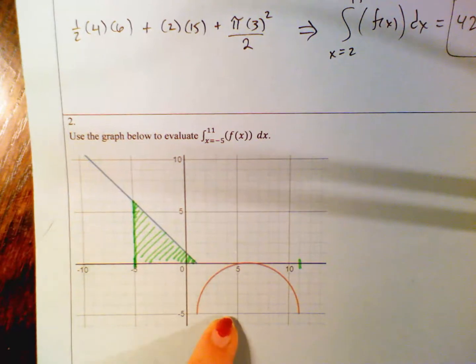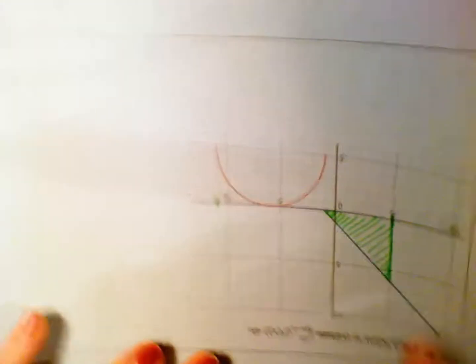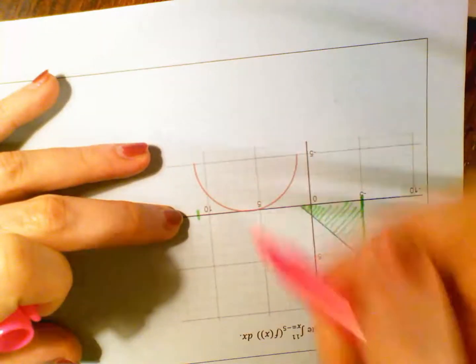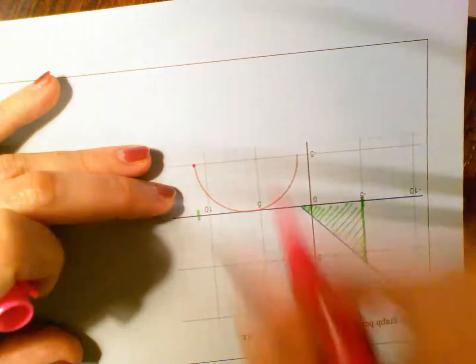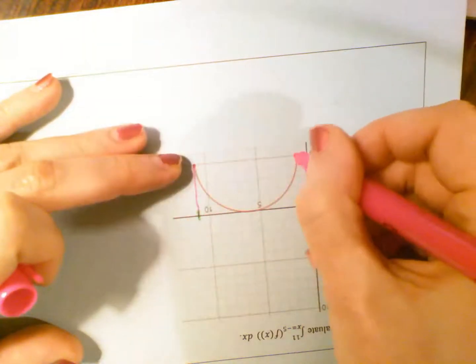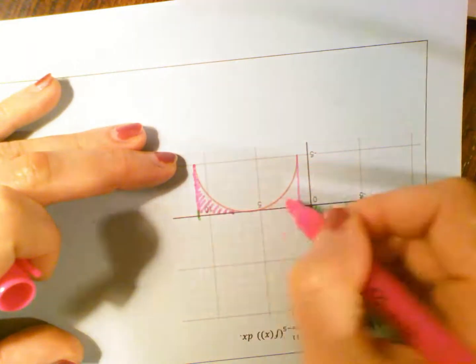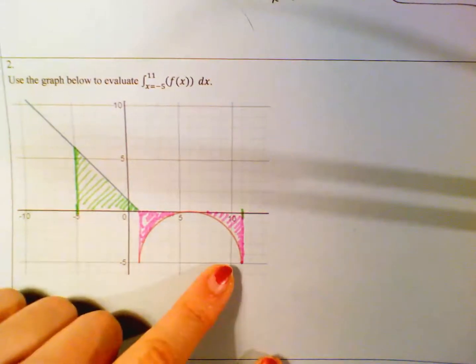But below, it might help to flip your paper. I don't know, it kind of helps me. The area below the x-axis, I'll do it in a different color because it's going to be negative, is this. So we want the sum of these areas here.